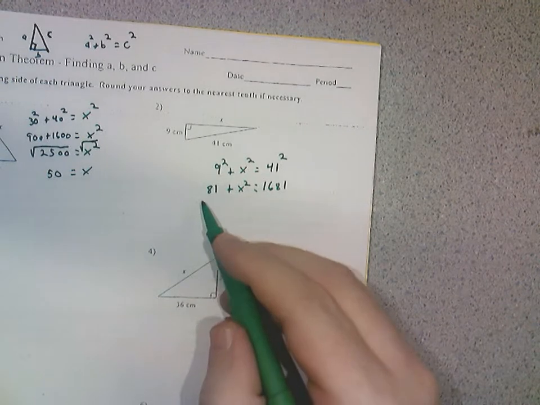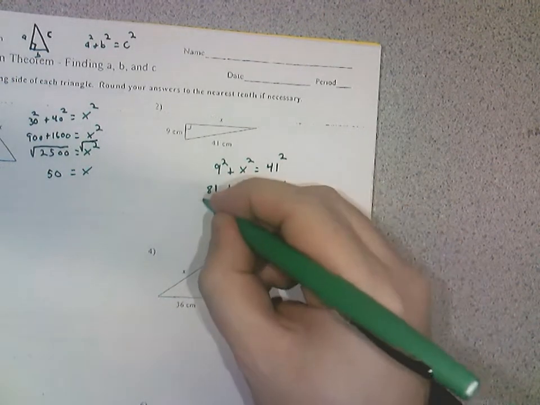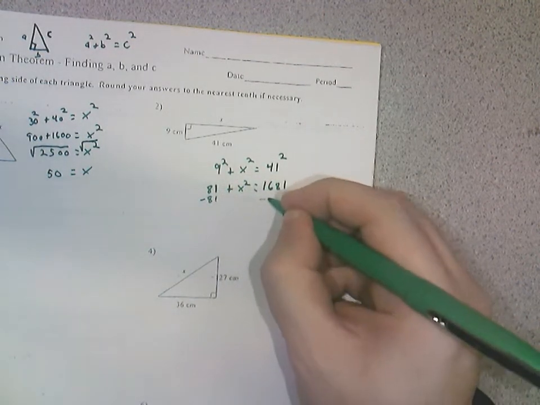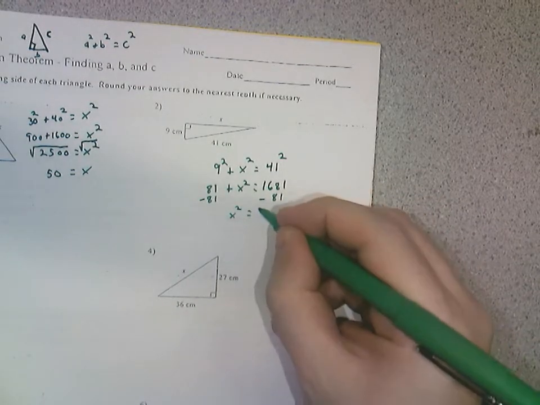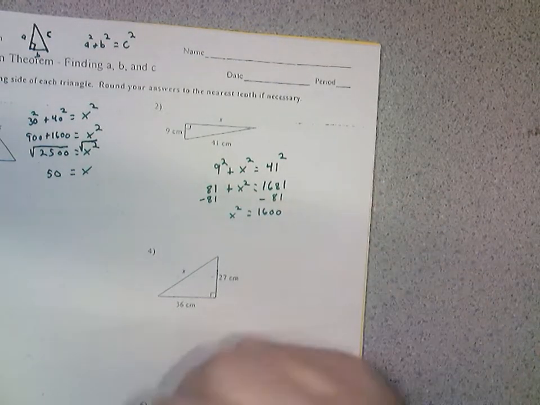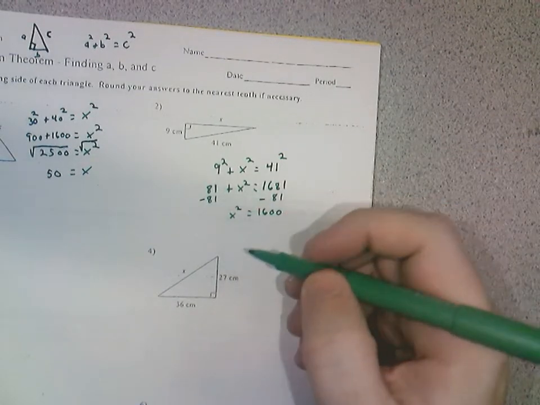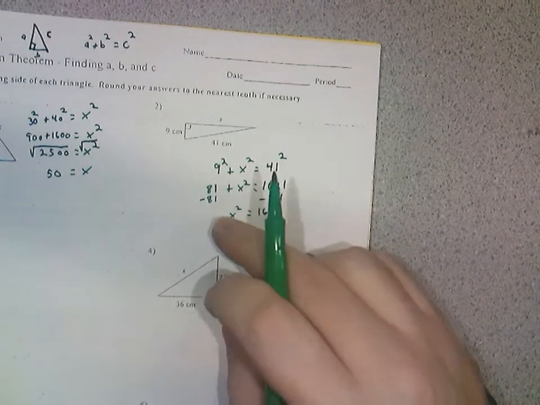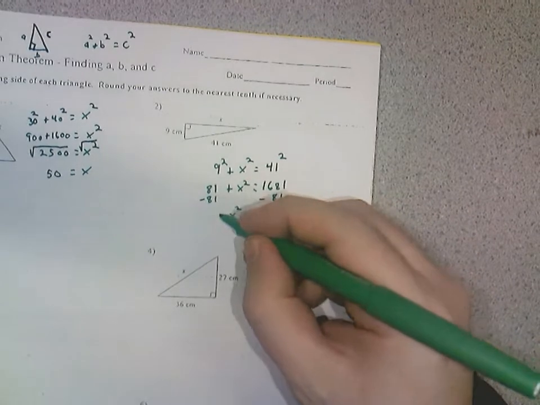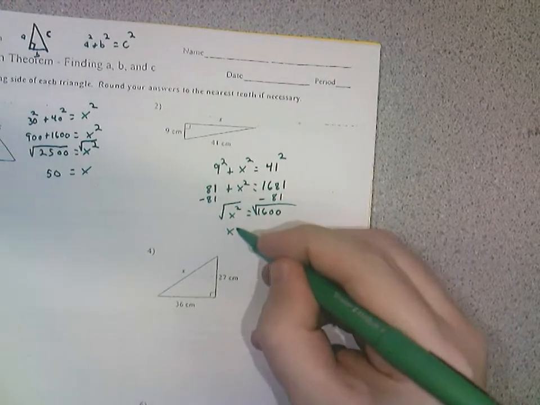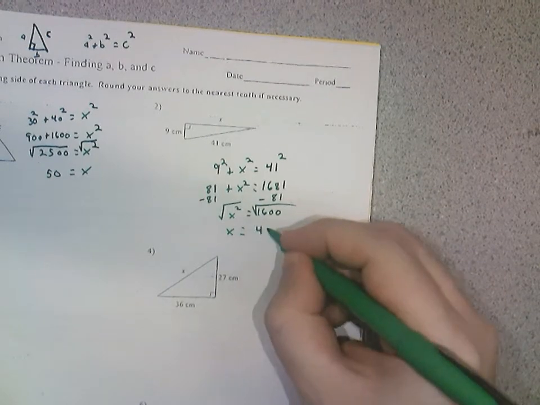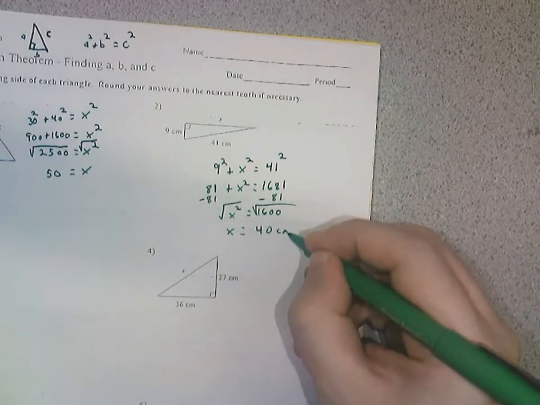And then I move the 81 to the other side because I want to get the x by itself. So minus 81 gives me x squared is equal to 1600. And now, since the x is by itself, I need to find the root of x squared. So I square root both sides, and it would give me x is equal to 40 centimeters.